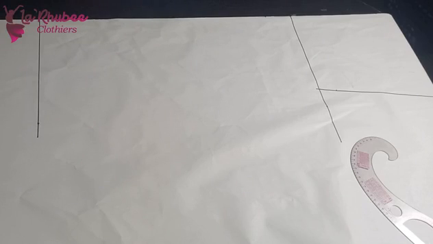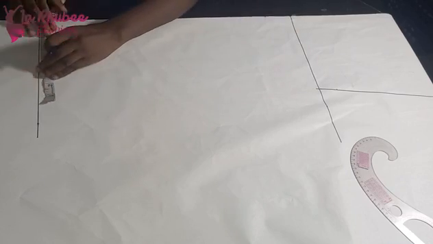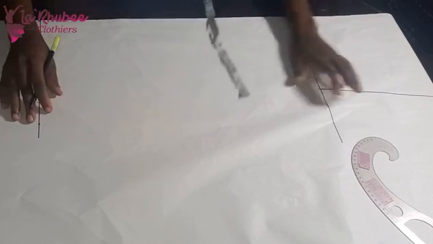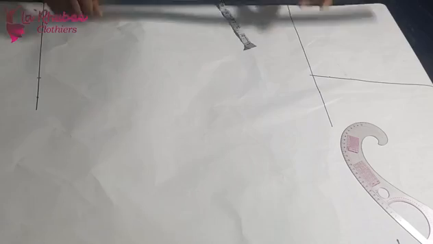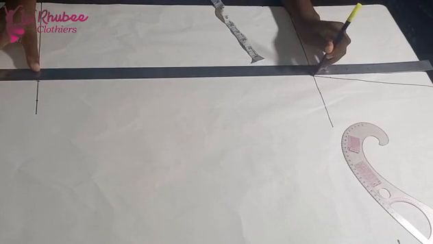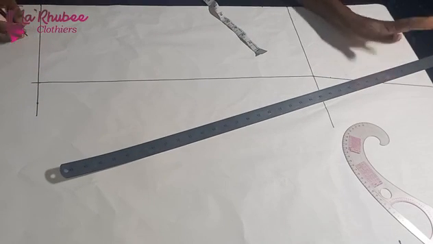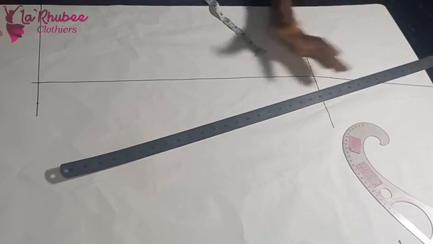Okay. So what I have here, I have 8.5. So I'm going to mark 8.5 here. And I'll use my ruler to connect it from the knee line to my floor line. So this is the floor length. So you can see how pencil it is. So if you want to sew a straight pencil dress, just go ahead and do it this way.